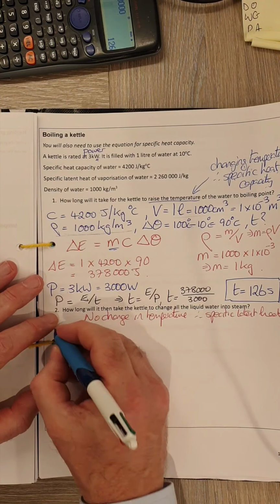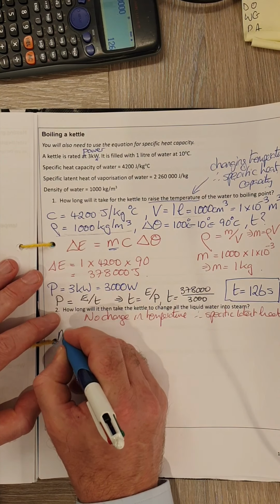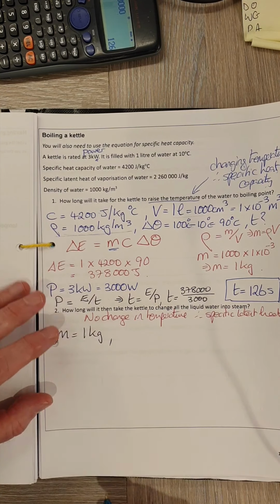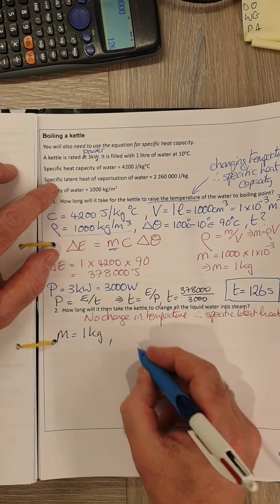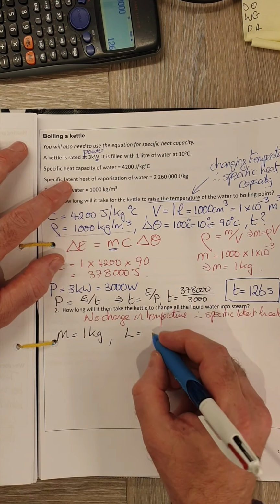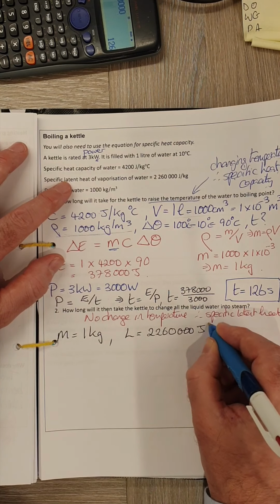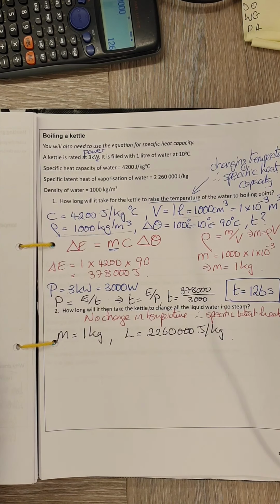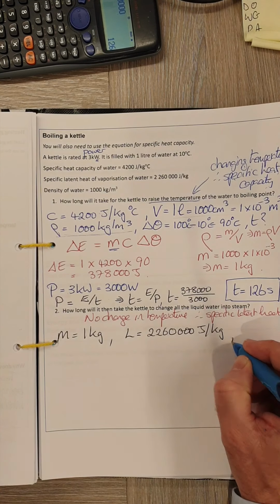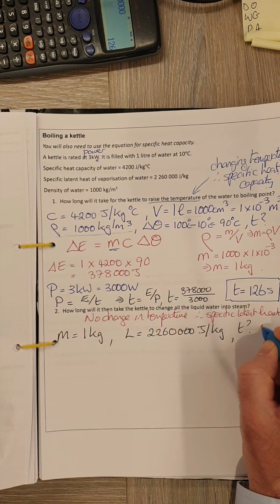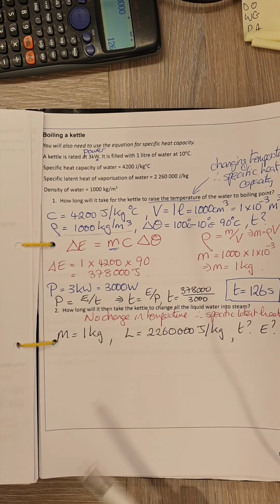So what numbers do we know? Well, we know from the first part that the mass is equal to 1 kilogram. That hasn't changed. We know from the top here that the specific latent heat of vaporisation is 2,260,000 joules per kilogram. And we're looking for the time, but in order to find the time, we're first going to find how much energy we've used.